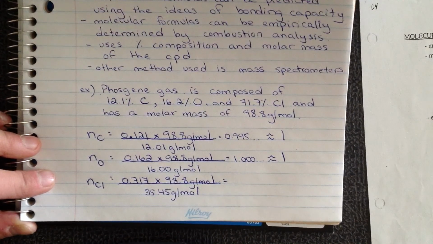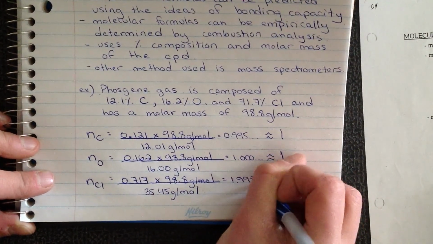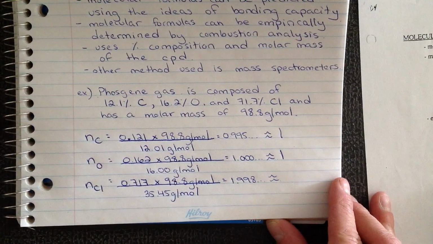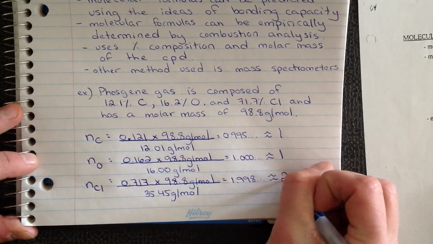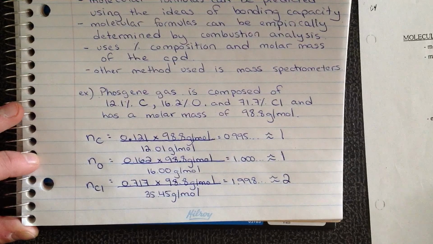So this will be 1.981574048. Okay, so 1.98 blah blah blah. Okay? So, if we were to round this, it's safe to assume how many chlorines will we have in this chemical formula? 2. Okay?